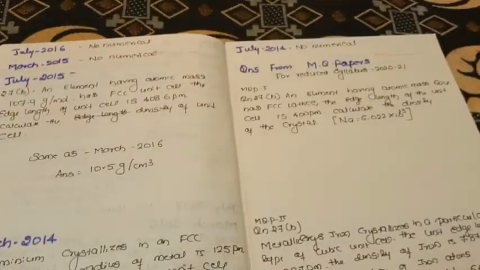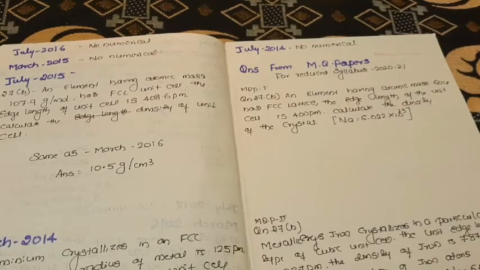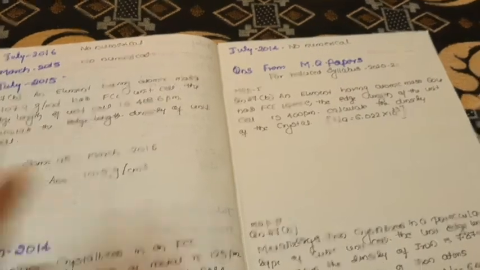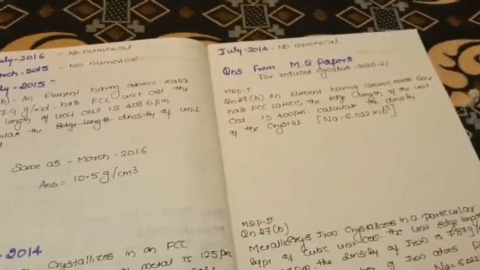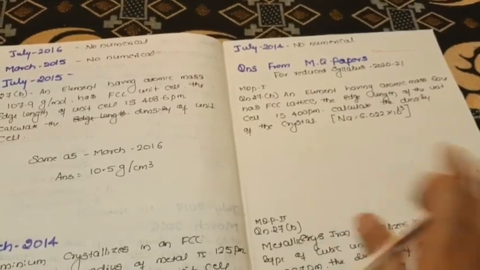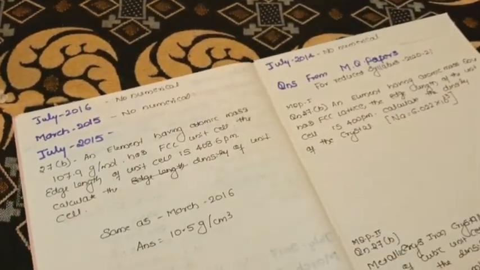Similarly, these are two questions from the model question paper according to the reduced syllabus, dear students. The question: an element having an atomic mass 60 U, that is unified mass, has FCC lattice. The edge length of the unit cell is 400 picometer. Calculate the density of the crystal. I am giving this as homework for you students. I am going to give you the given points.